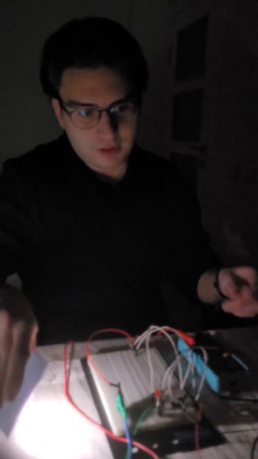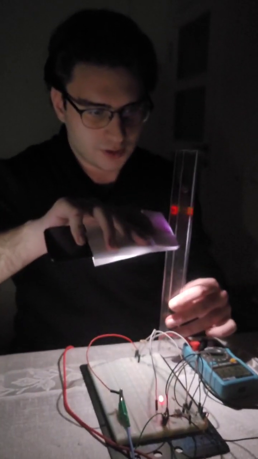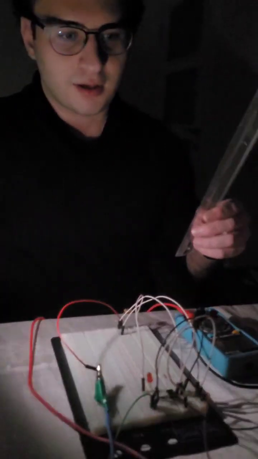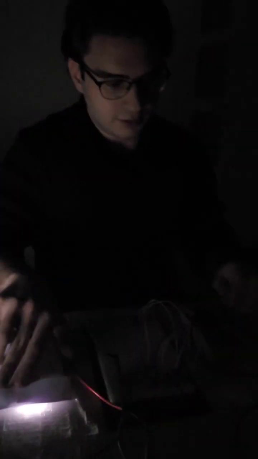We will keep doing this with 20 centimeters, 15, 10, and 5 again, and we write down our values.